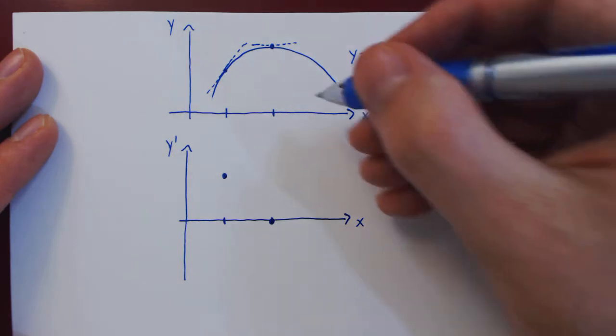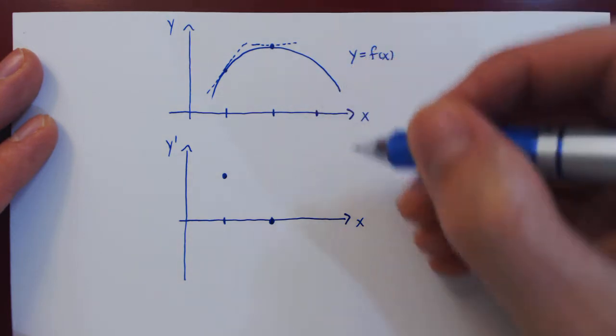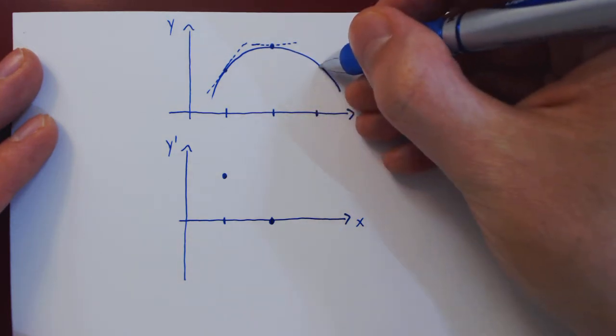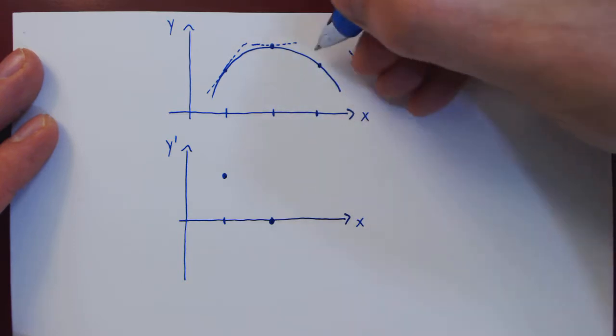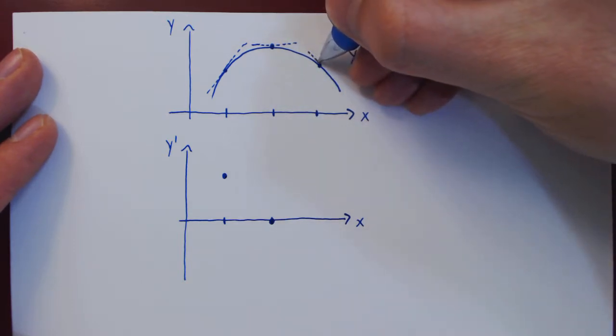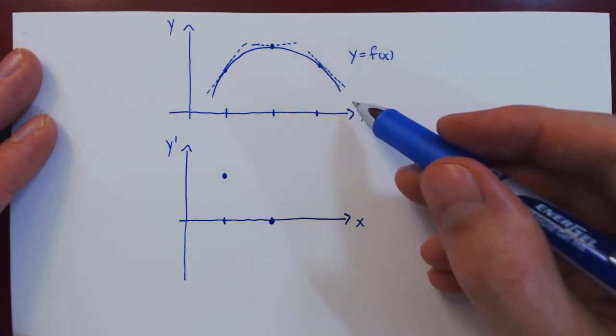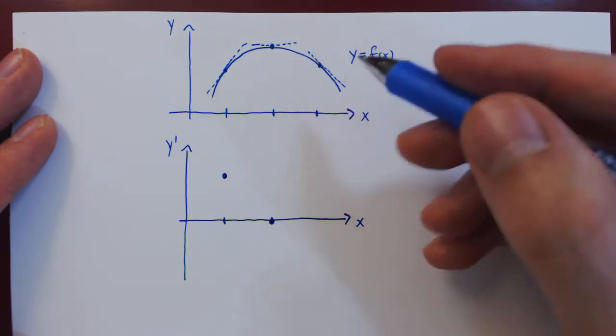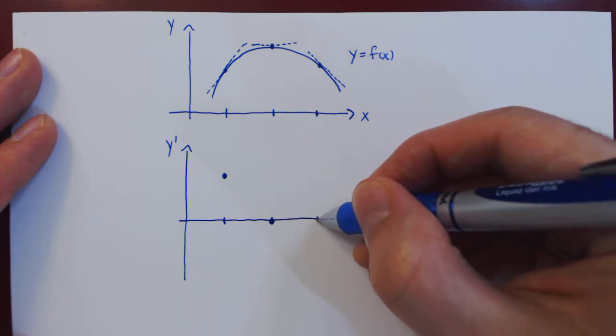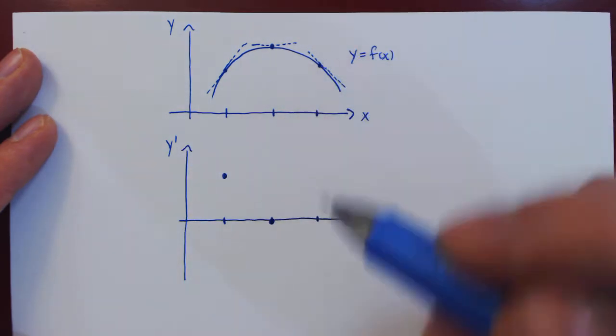Let's pick one last x value, say this one. Again, we want to look at the slope of the function at this point. And if you notice now, we have a tangent line of negative slope. So the value at this point, x of y prime, is now negative.